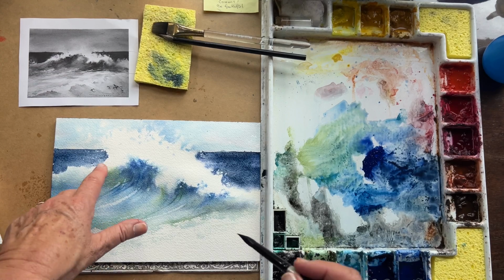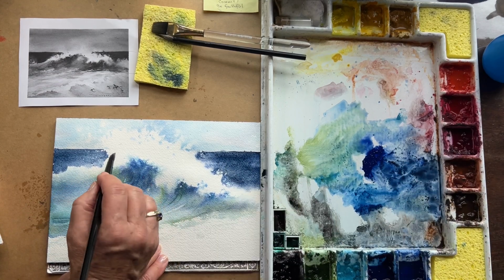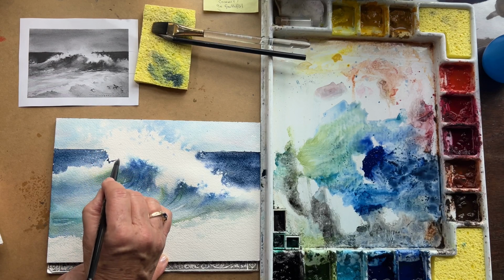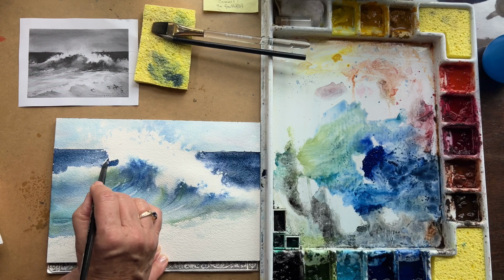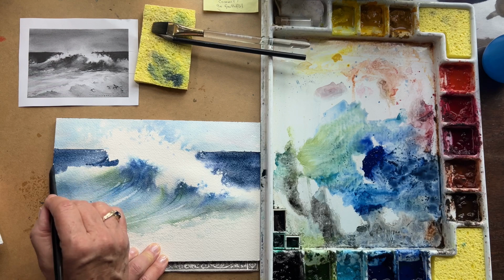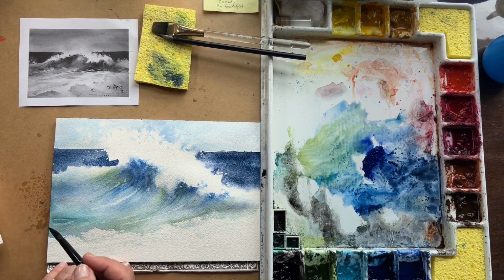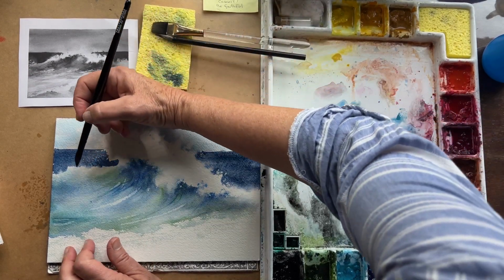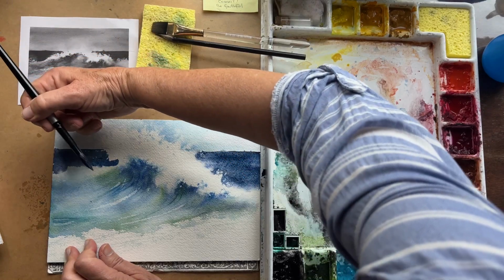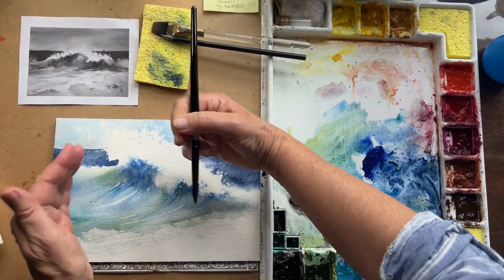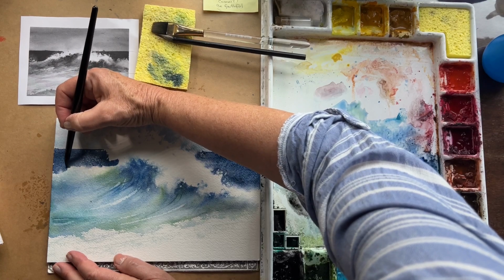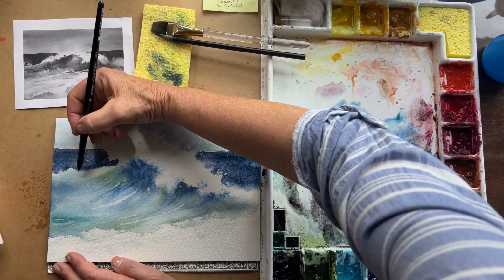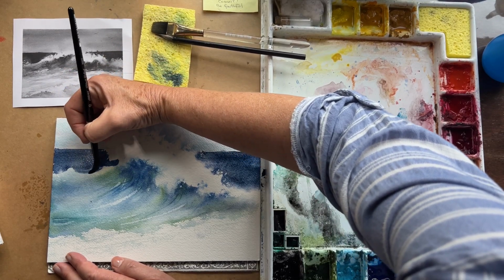Step back. This is not a good line here. Let's fix that. Let's see, the foam's coming around and sweeping up under that wave. While it's still wet on this side, it'll bleed in pretty well. So if you notice on this one, I want a stronger line here. I'm coming from the top of my painting. If you need to, you can turn your paper, but I'm just going to come from the top since I'm working on a fairly small paper. I want to make a different shape there.